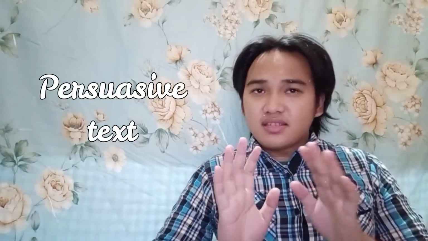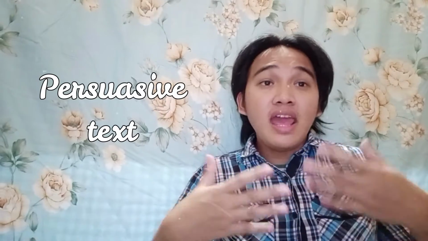Because we already know about the argumentative text, next is the persuasive text. Yes, from the root word persuade, it aims to persuade your readers. A persuasive text is any text where the main purpose is to present a point of view and seek to persuade a reader. A persuasive text can be an argument, exposition, discussion, review, or even an advertisement. How is a persuasive text structured?